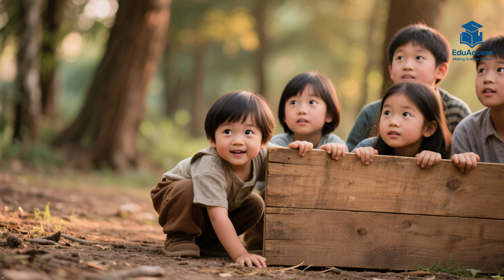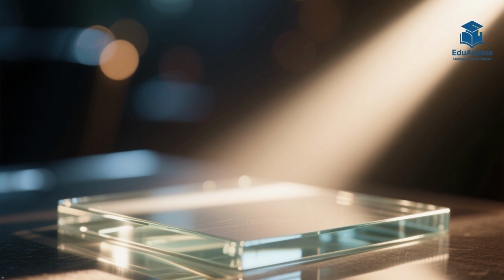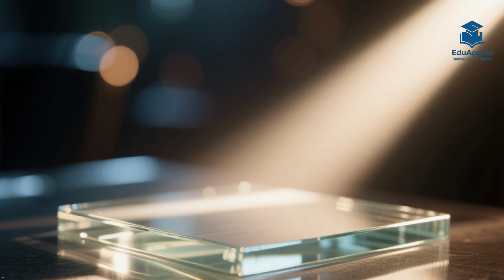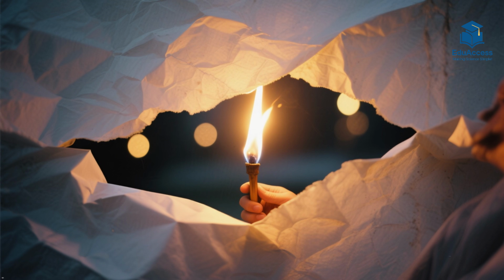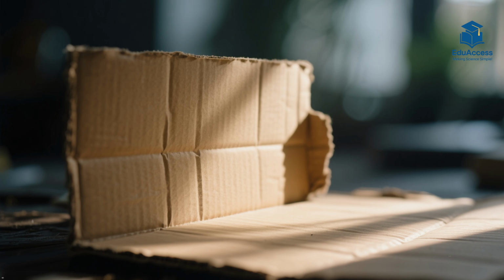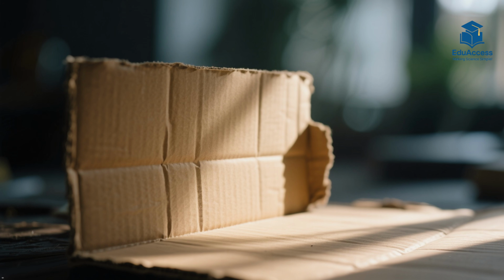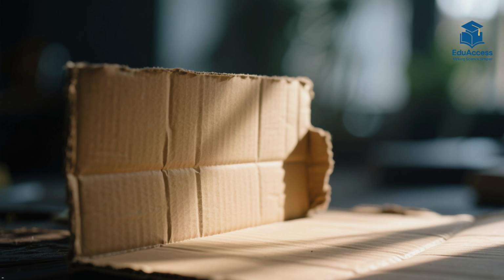Now take this glass, let's pour torchlight on it. You can see the torchlight through the glass. So glass is transparent. Now let's pour torchlight on butter paper. You can see the torchlight, but it's not clear, so butter paper is translucent. Finally, let's pour torchlight on this cardboard. You can't see the torchlight, so cardboard is opaque.